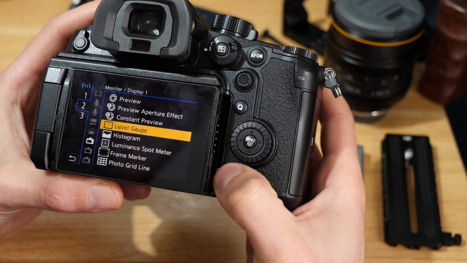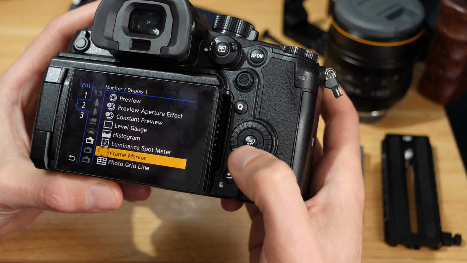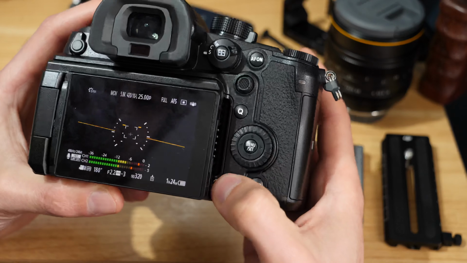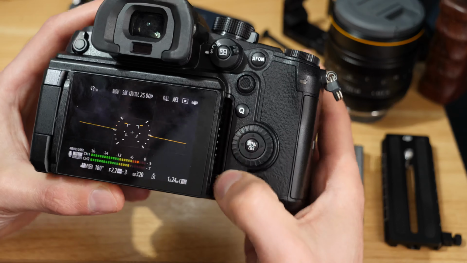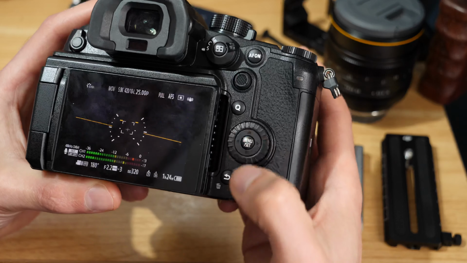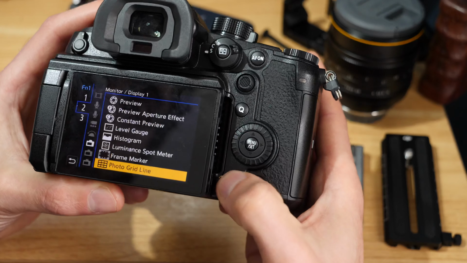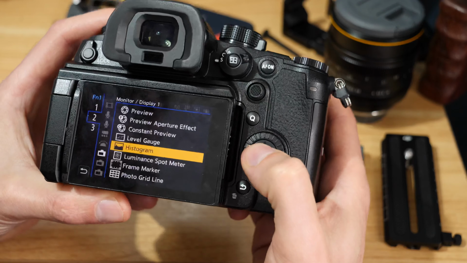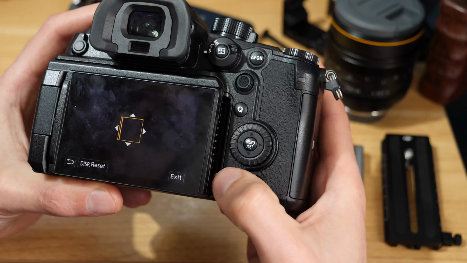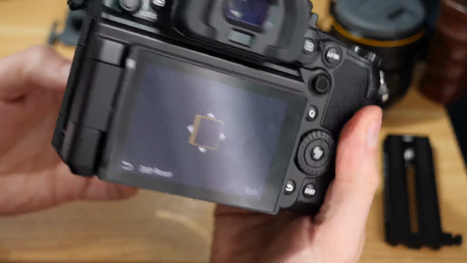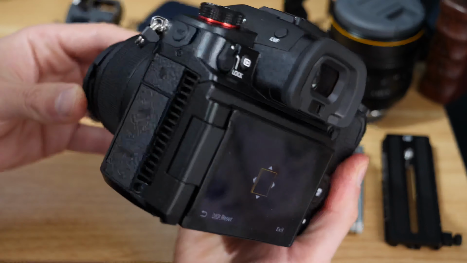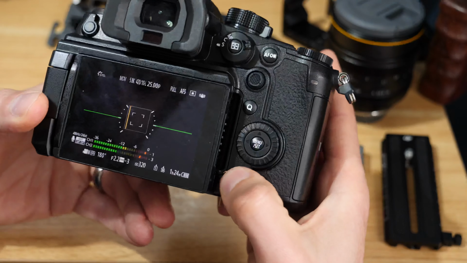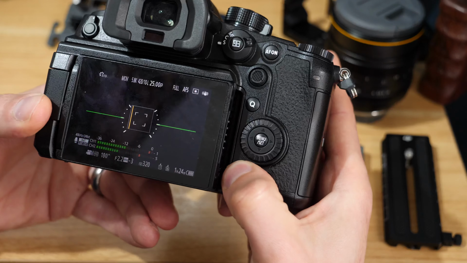Okay, I've not actually set that, sorry. I set that to level gauge. If you set it to the photo line grid, for example, that gives us a really quick way to get in, and we can add our grids, remove them. Another good one that I'd like to use is something like a histogram. I've got the lens cover on, so it's not really that useful, but that gives us a nice quick way to get to that.